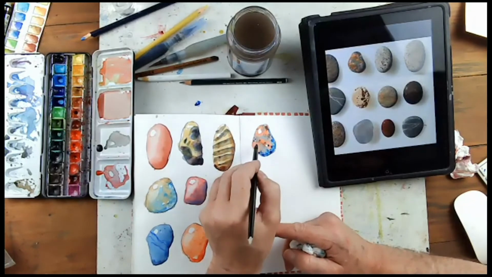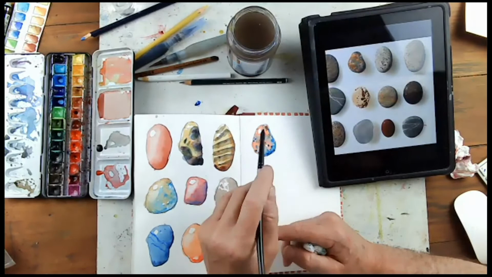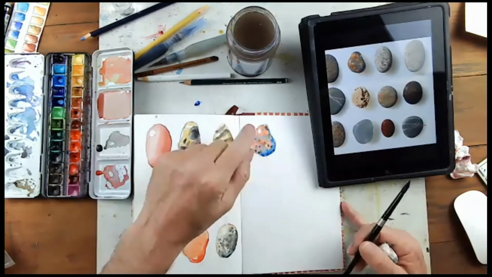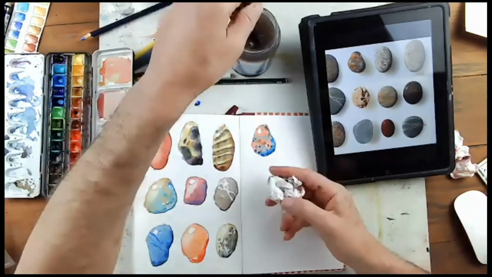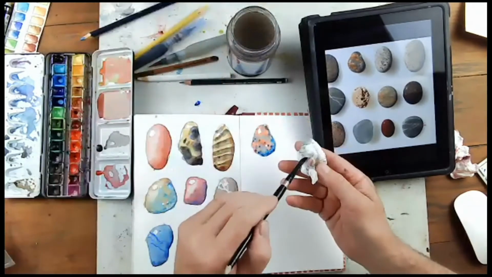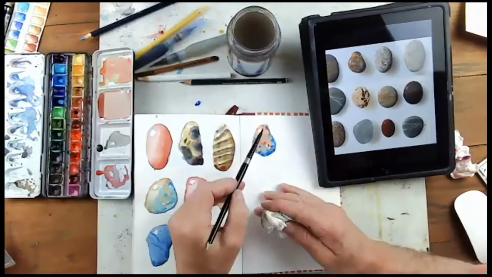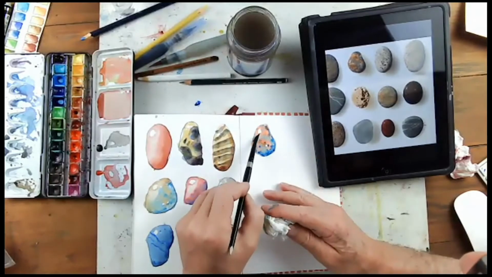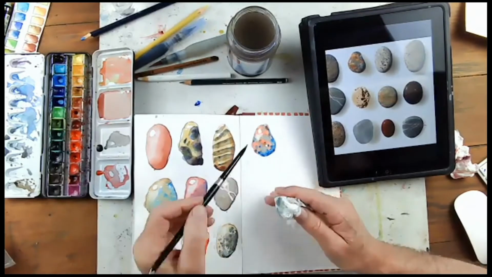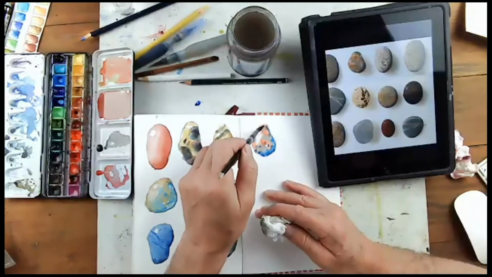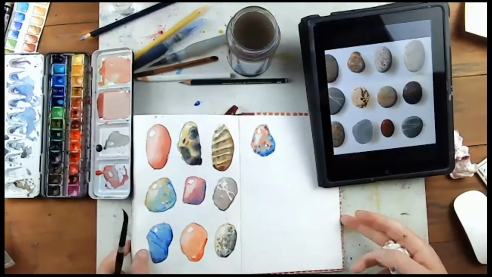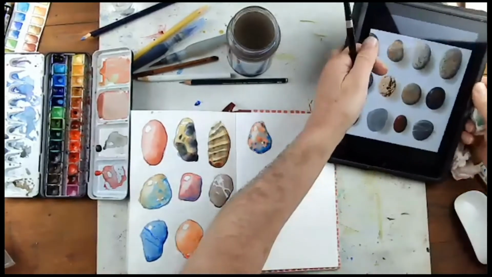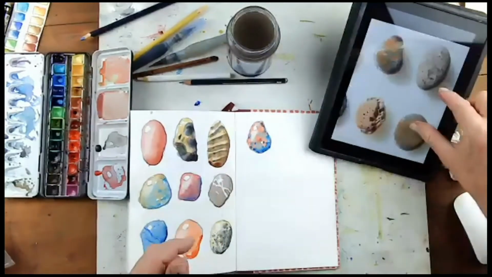keeping the values accurate. I'm always making sure that that bottom right hand side is darker than the top left. Having said that, now I can lift off a little bit of that top left if I want to emphasize the form. Just pull off a little bit of there. See, suddenly if I just lighten that, that suddenly makes it 3D. Right, what else have we got?